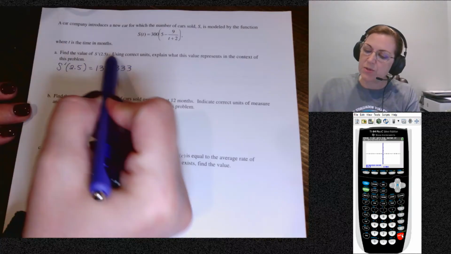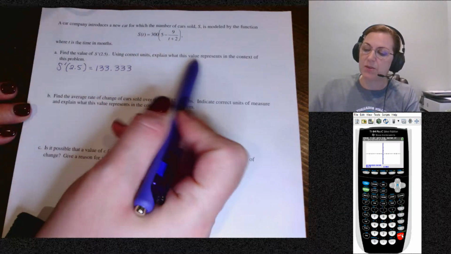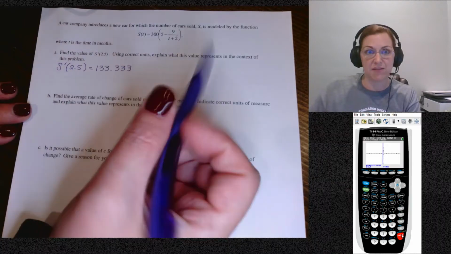And then it says, using correct units, explain what this value represents in the context of this problem.